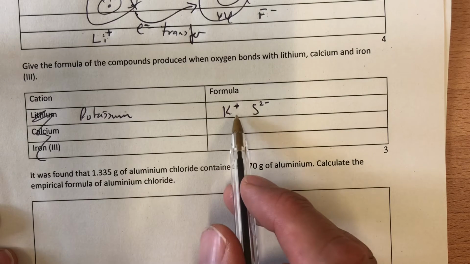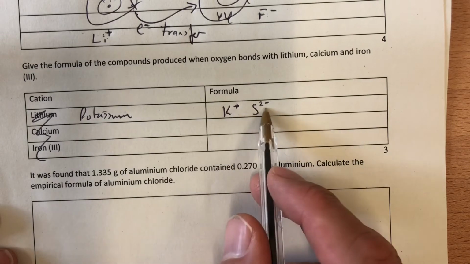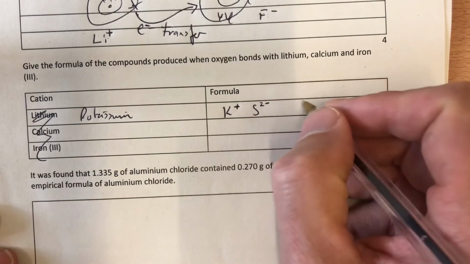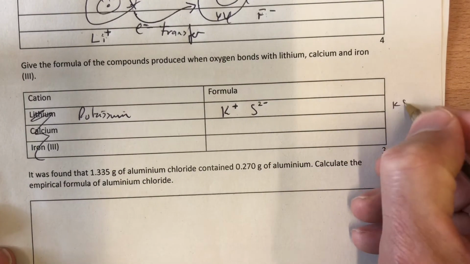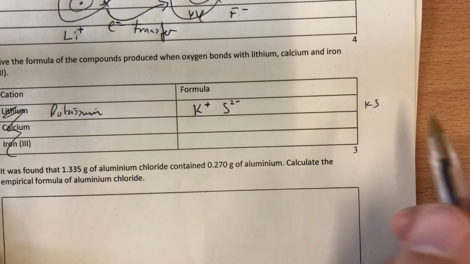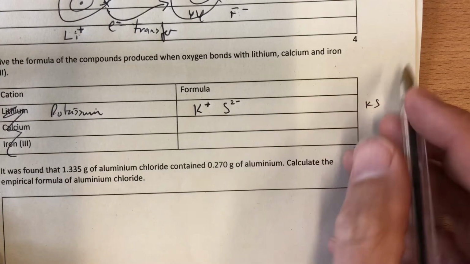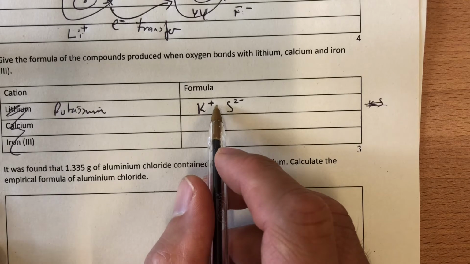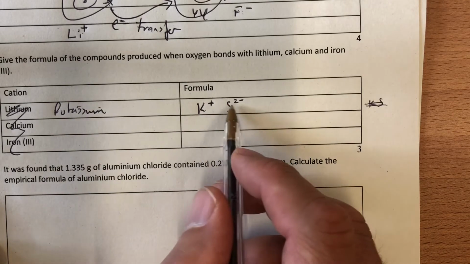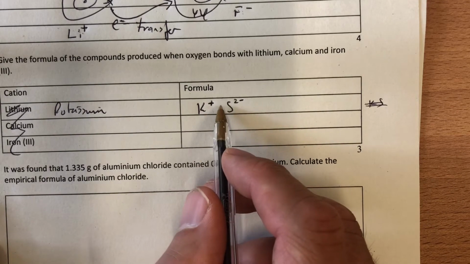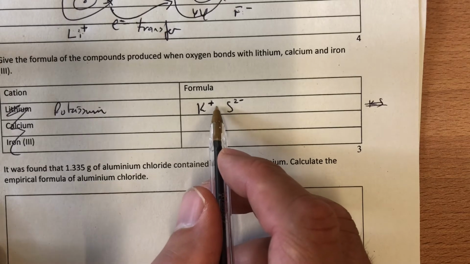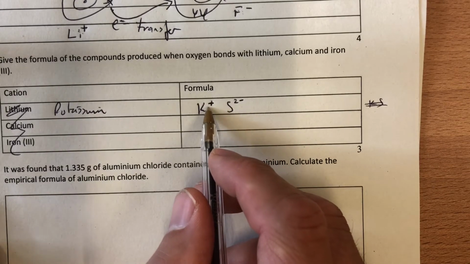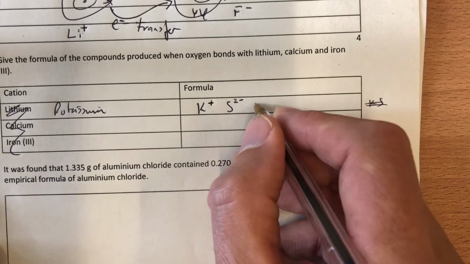So ask yourself a couple of questions. Are these charges the same? Answer, no. If they were the same, the formula would be KS. It would simply be KS. They would just be like that, KS, okay? But they're not the same, so it's not that. So next question, which is the more of? Answer, there's more negative. So what do we need more of to make them balance? Answer, we need more positive. How many more positives do we need? Well, we just need another positive, don't we?